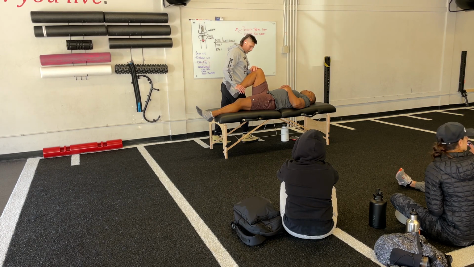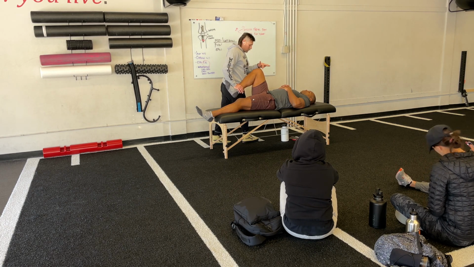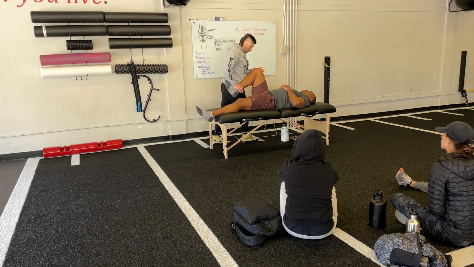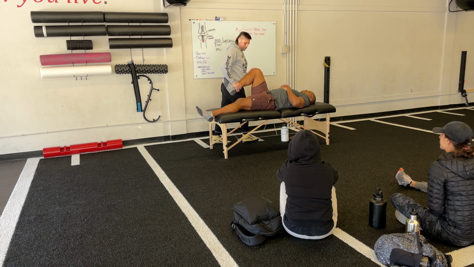And we haven't yet, but because we haven't done a workspace or joint space input yet, we could have the knee rotate in either direction and then load it the same way. So we can bias IR, we can bias ER, and then load it slightly different.